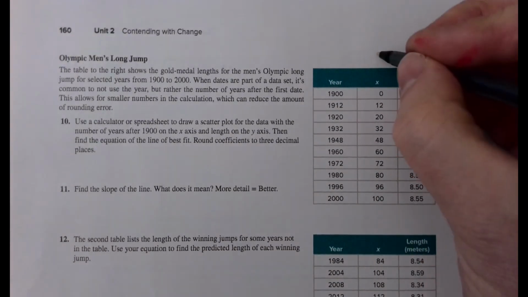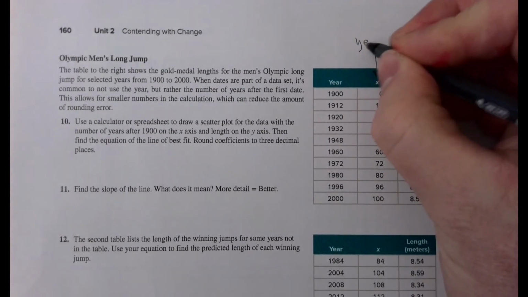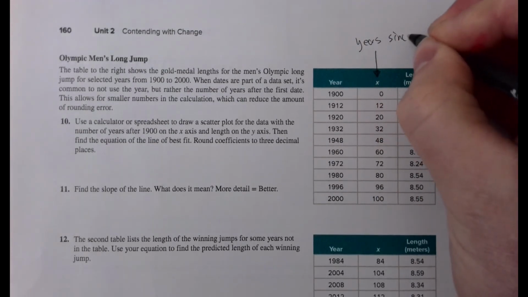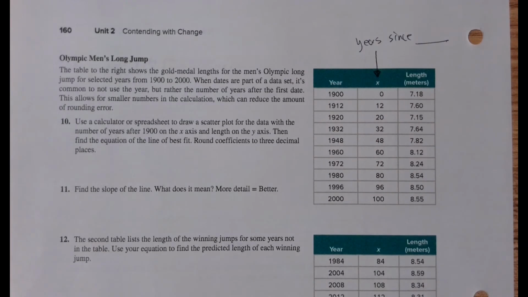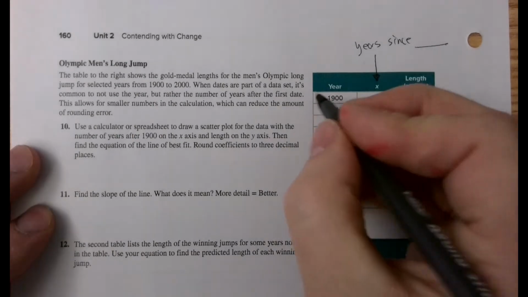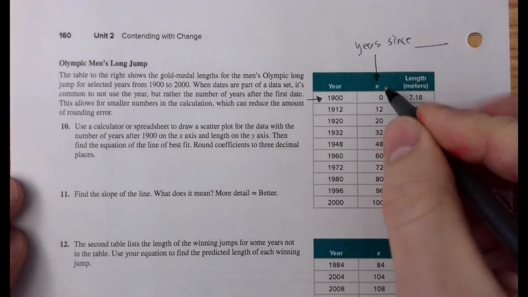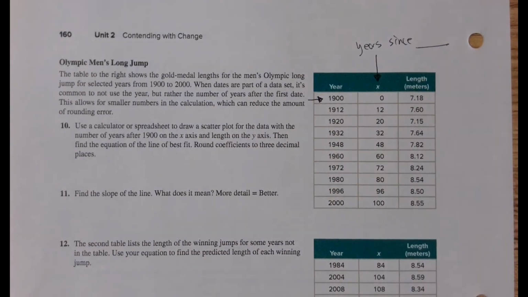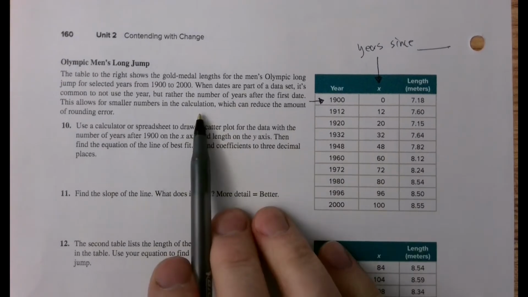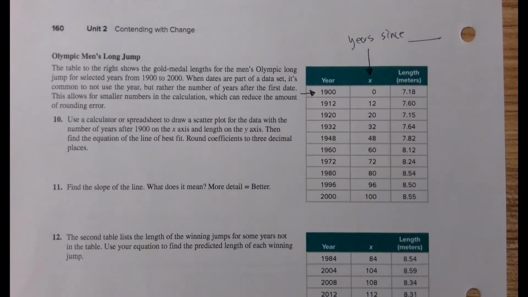We reevaluate the time with an x value as being years since a particular time. So it could be years, it could be days, like in your project. You could do hours, whatever you want. And so our first known data value is 1900. We're going to call that time 0, and then the result is 718 here. This is the winning gold medal length for the long jump for the Summer Olympics.